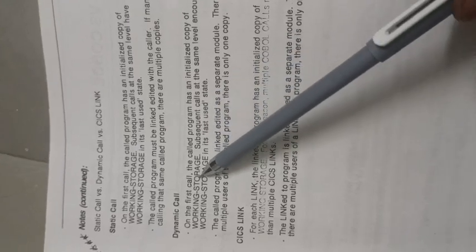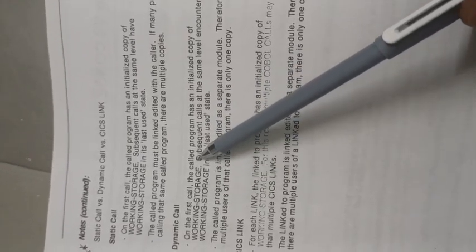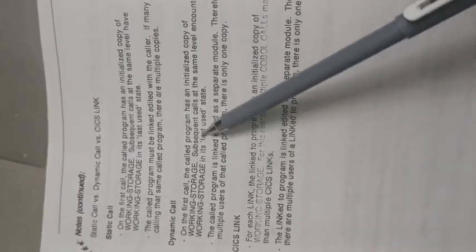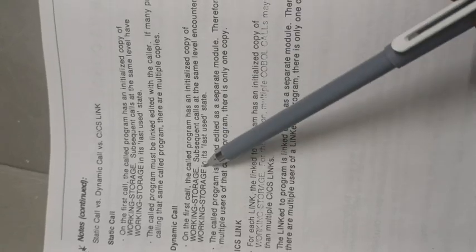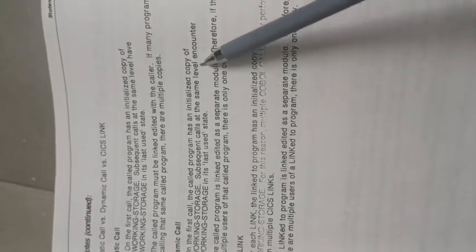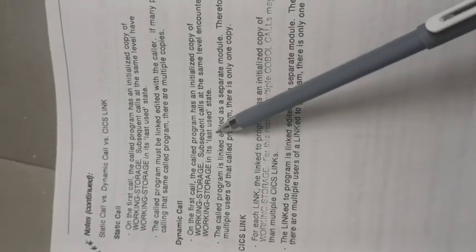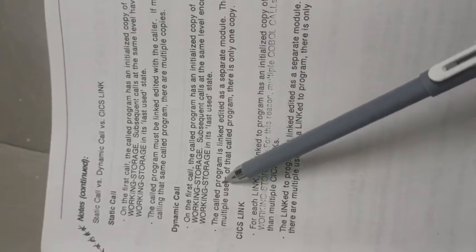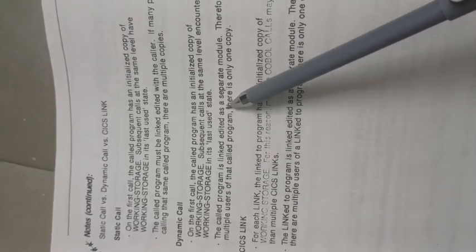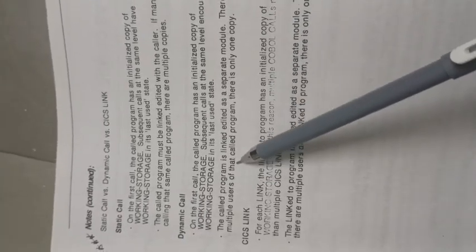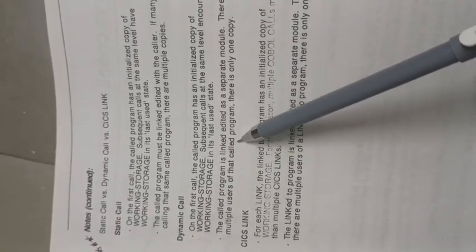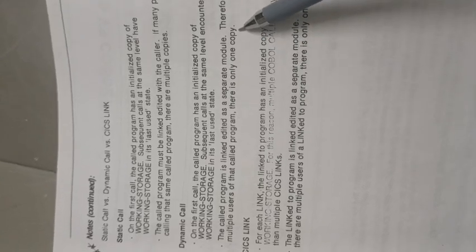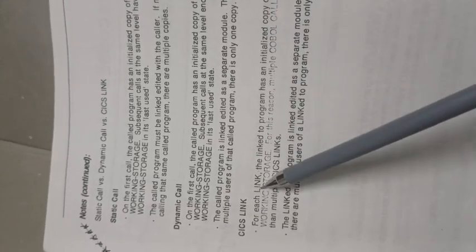But in a dynamic call, on the first call, the called program has an initialized copy of working storage. Subsequent calls find the same logical level working storage section in its last used state. And this is the important point: the called program is linked as a separate module, and therefore if there are multiple users of the same called program, there is only one copy here.